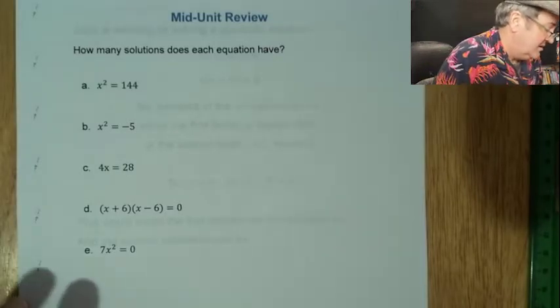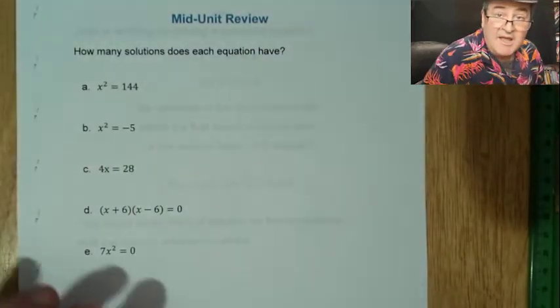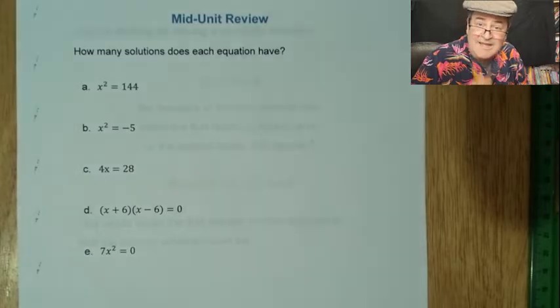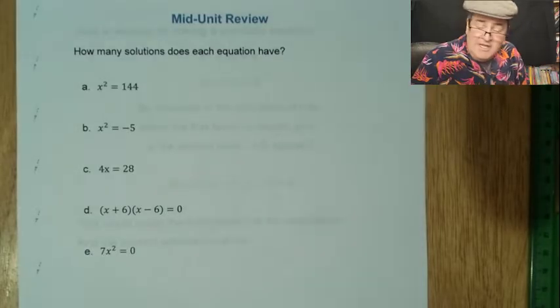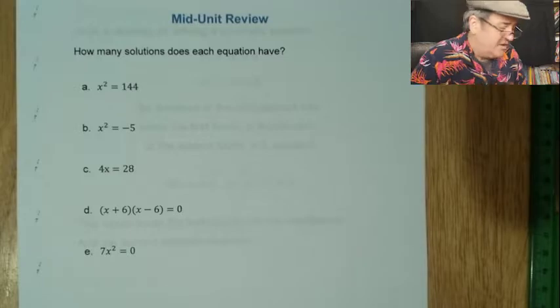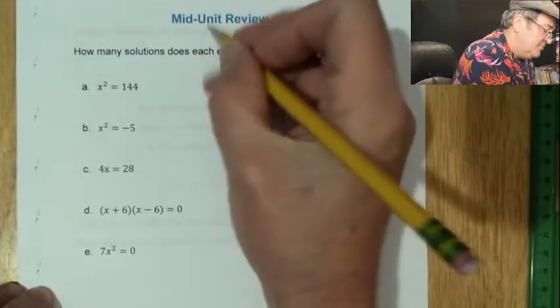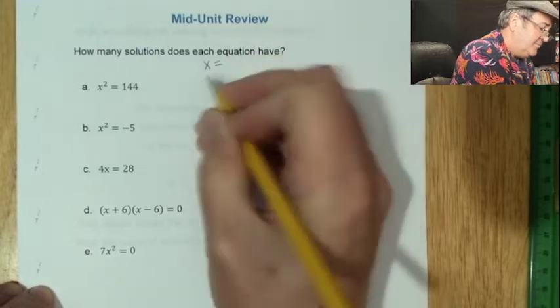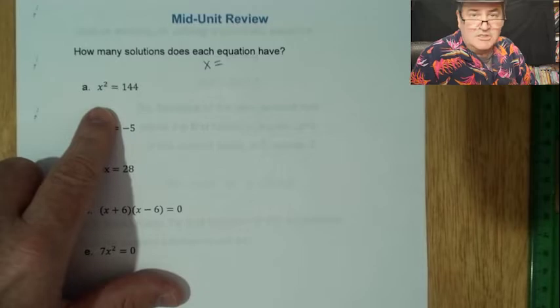All right. So starting out, how many solutions does each equation have? It's important to know that with quadratics, they can have 0 solutions, 1 solution, or 2 solutions. We need to know which each one has so we know when we're solving it how many solutions we're supposed to be coming up with. So x squared equals 144. A solution would be x equals what? If you tell me x equals 2, that is a solution, right? It's not a solution for this one.